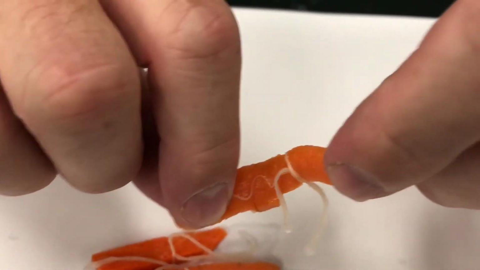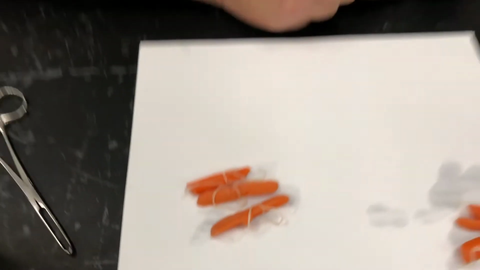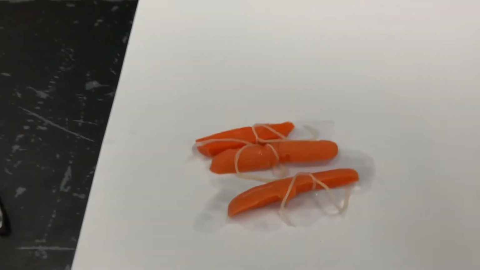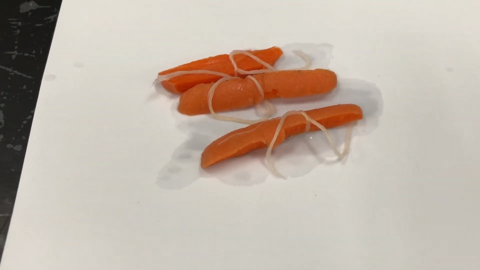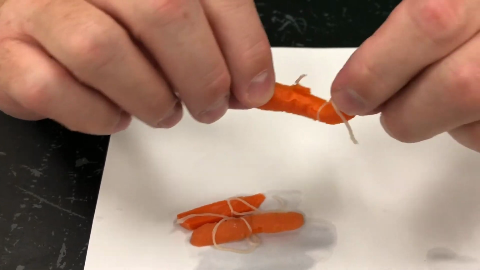Way more bendy. So, if you're filling in your data table, you should be checking the box for loose thread. In the texture boxes, you should be looking at a soft texture. And then you ask yourself, is it gaining water or losing water? Well, if it was firm before and floppy now, what do you think?